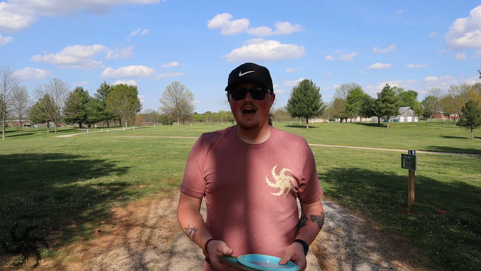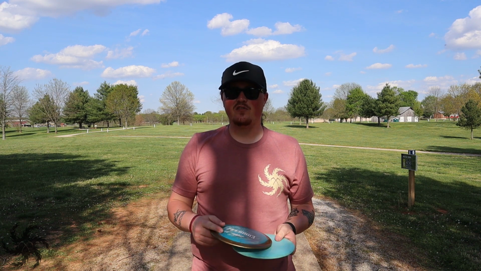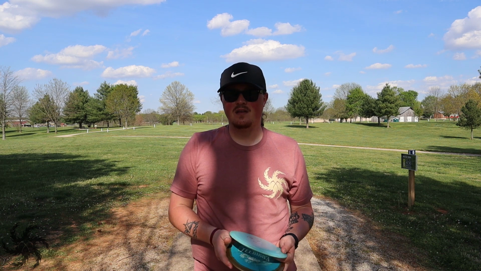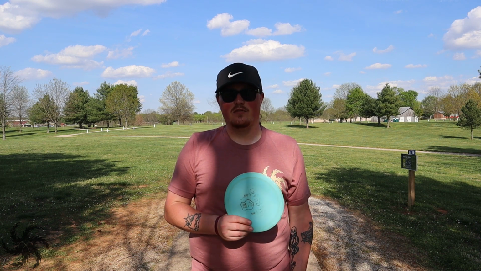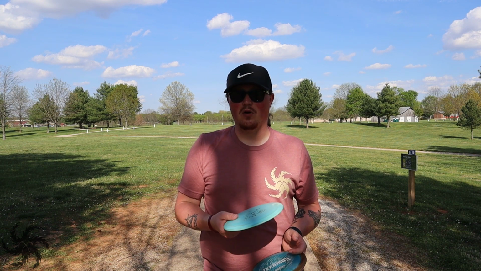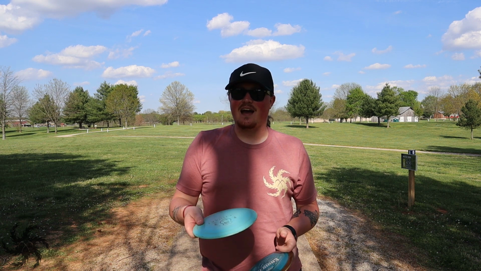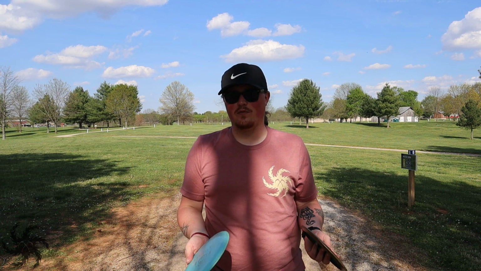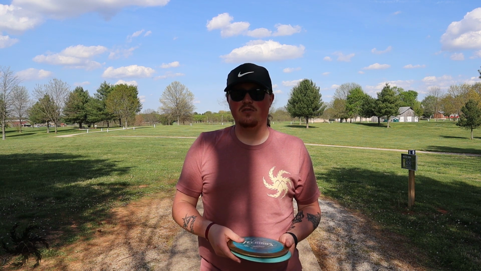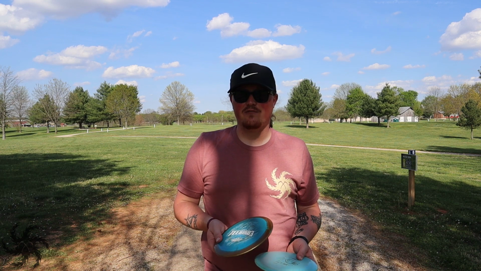To demonstrate this, I have two T-Bird 3s roughly the same weight. The first one is a Halo T-Bird 3 that is rather new. The second is a Star T-Bird 3 that is really beat up. I've had this in the bag for multiple years now, and it's gotten seasoned to the point that it's nice and flippy, which is another word for understable, if you didn't know that already. So I'm going to throw both of these about the same speed and the same release angle and watch the differences in flight.